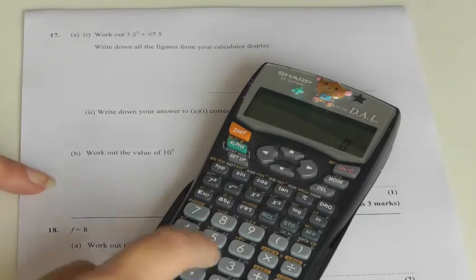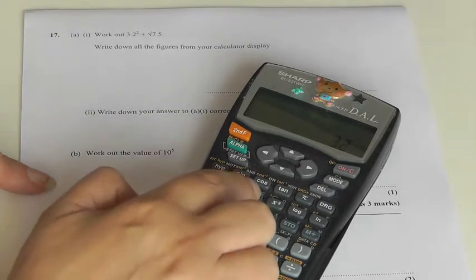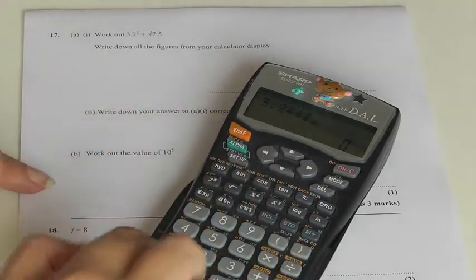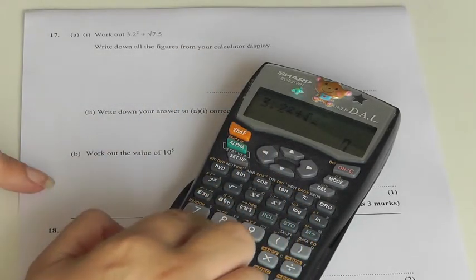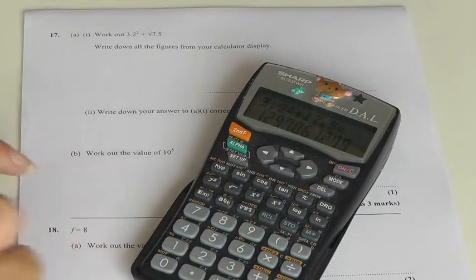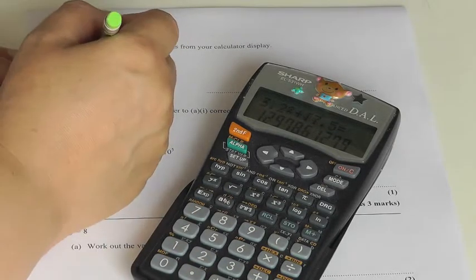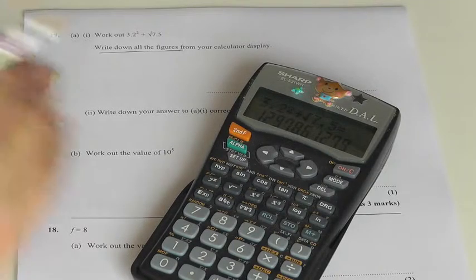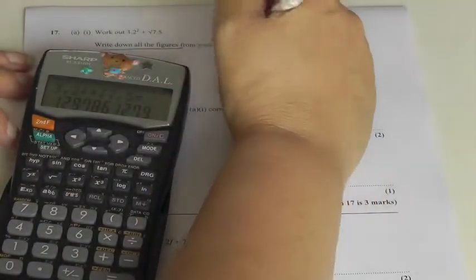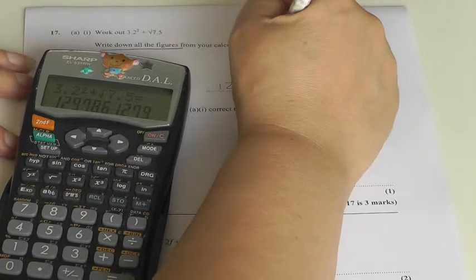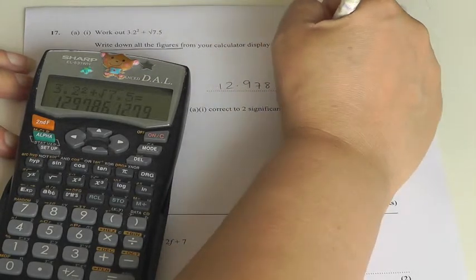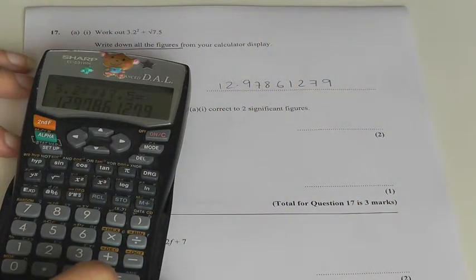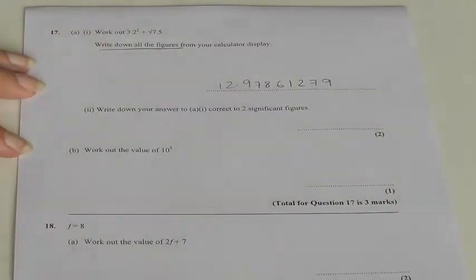So I can type this straight into the calculator, 3.2 squared plus the square root of 7.5, and I press equals. It tells you to write down all the figures from your calculator display, and you need to write them all down. So that is 12.97861279. Don't cut them off, write everything down that's there.